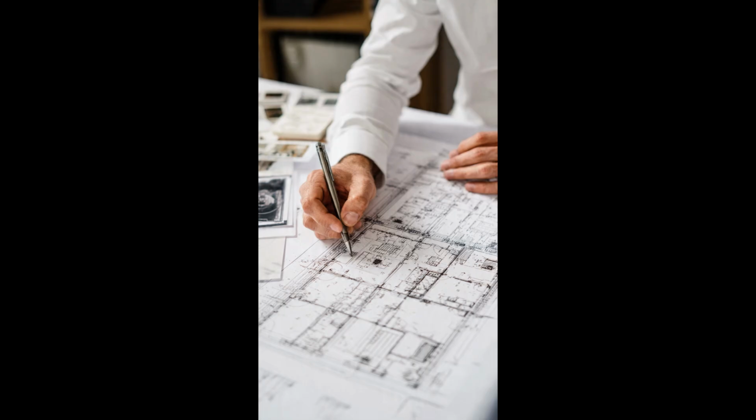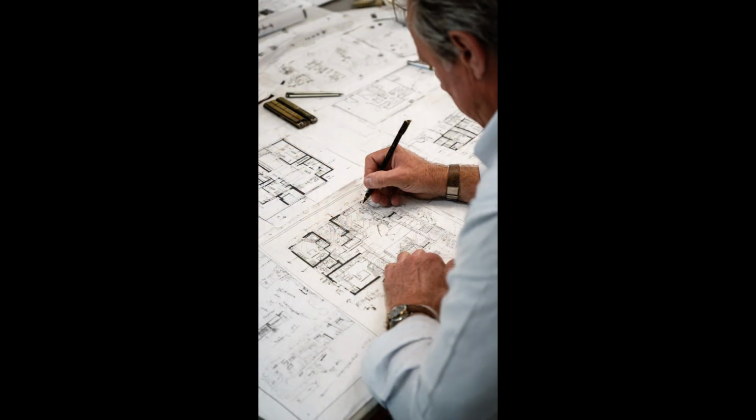One major consideration is space optimization. Renovation often aims to improve functionality by reorganizing spaces. For example, combining rooms to create open-plan living areas or adding partitions for privacy.